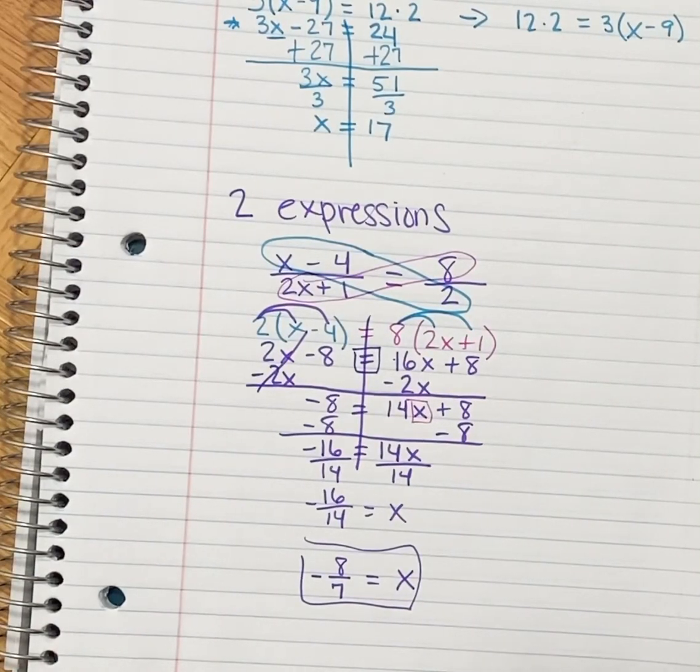You have a worksheet to work on to do some practice problems, some with one expression, some with two expressions.